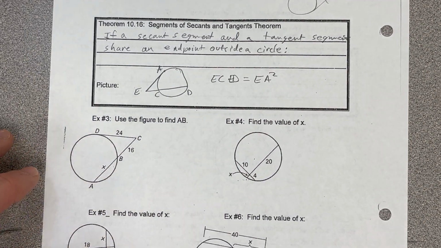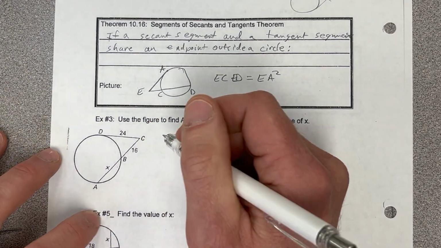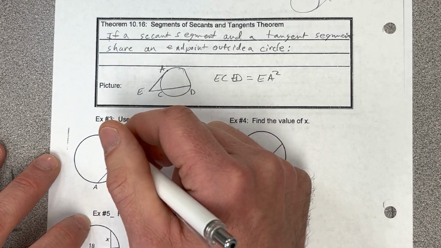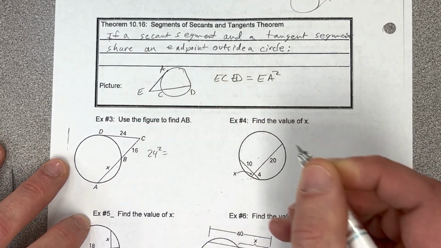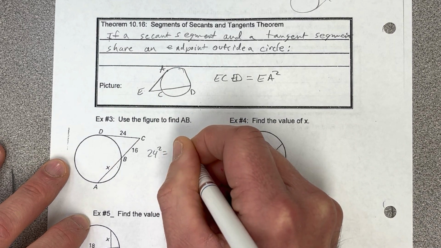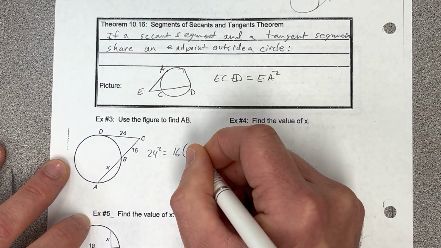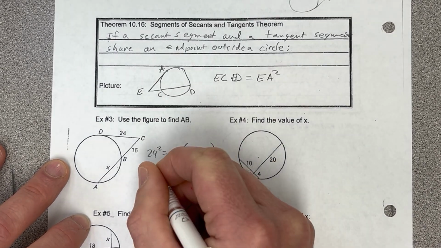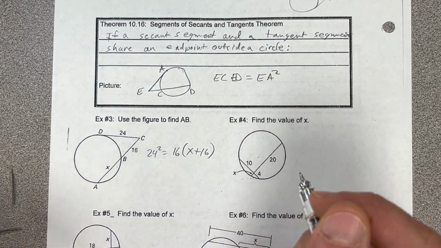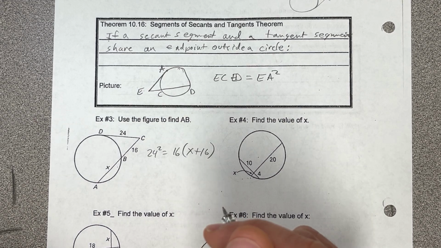And we've got some practice problems. So on the next one, we've got a tangent segment on the outside here, so that's going to get squared. I'll knock that out. But then we're going to have 16 times the whole thing, which is x plus 16. And let's see here.